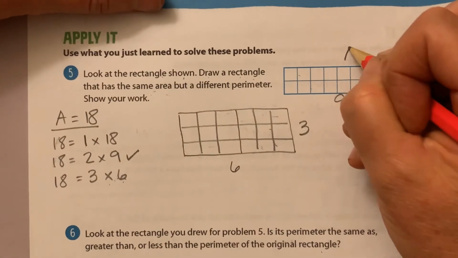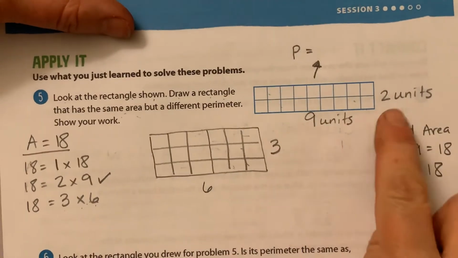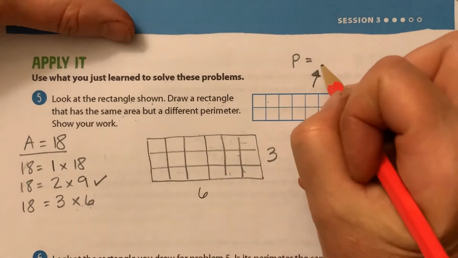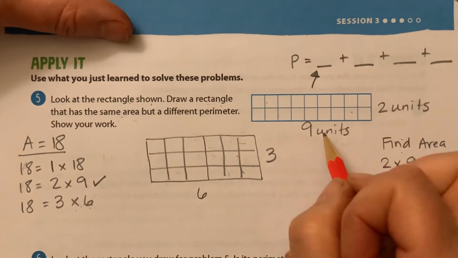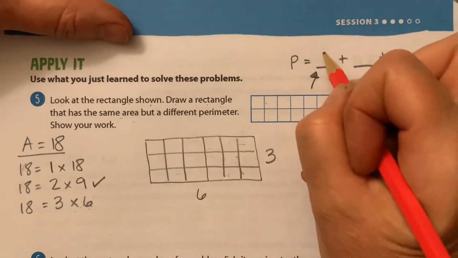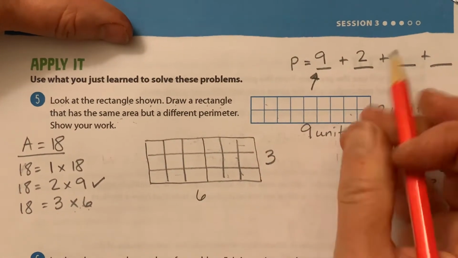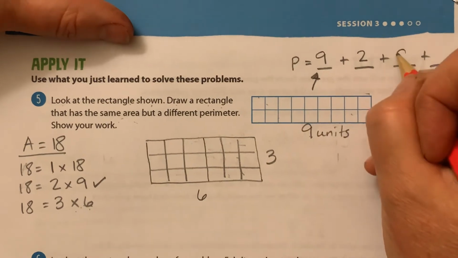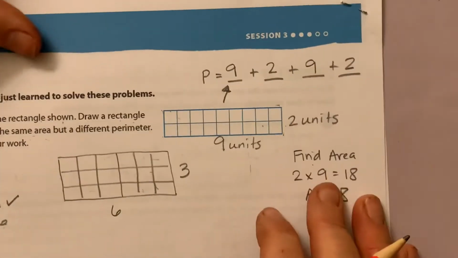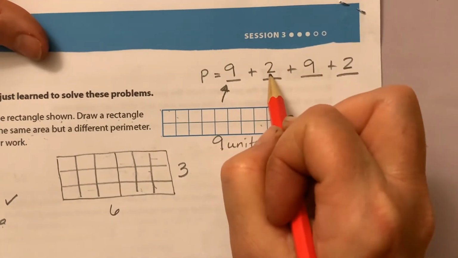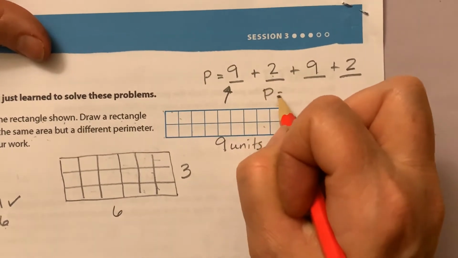Okay, what is the perimeter of our first rectangle? Well, how many sides are there? There's 4. 1, 2, 3, 4. Now remember, we can look at this. We have a 9. We have a 2. Remember, we're walking all the way around. What would this one be? That's also 9. And then this one is 2. So what is our perimeter? 9 plus 2, 9 plus 2. We have a perimeter of 22.